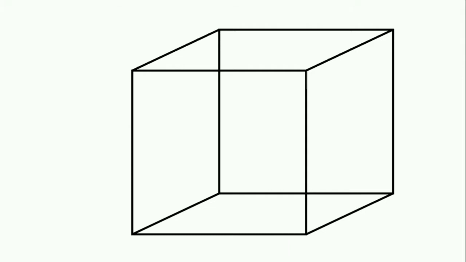What is this shape? Again, you're going to have to imagine that this line here and here and here might be going behind the shape, or maybe you're viewing that as going in front of the shape. What shape is this? This is a cube.